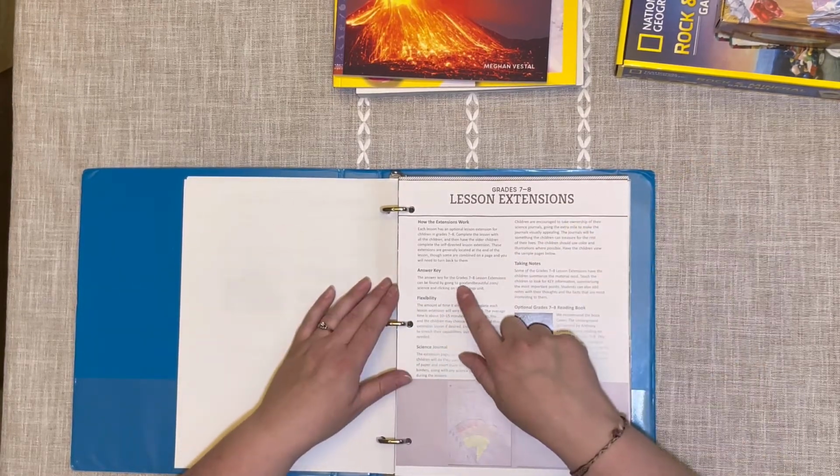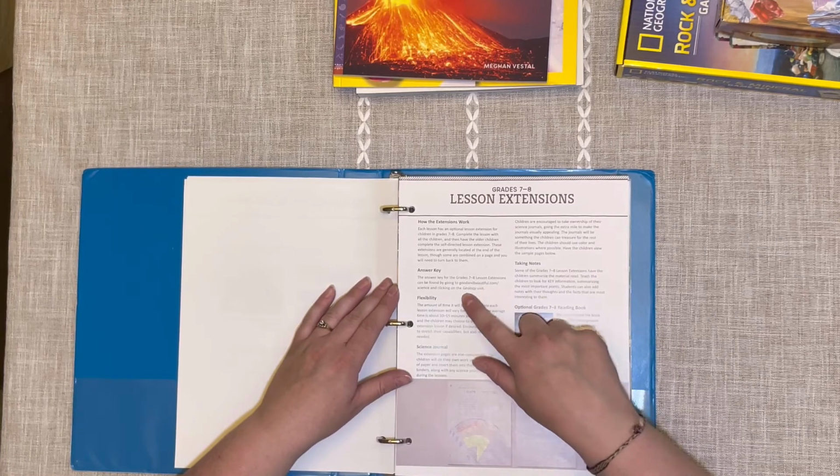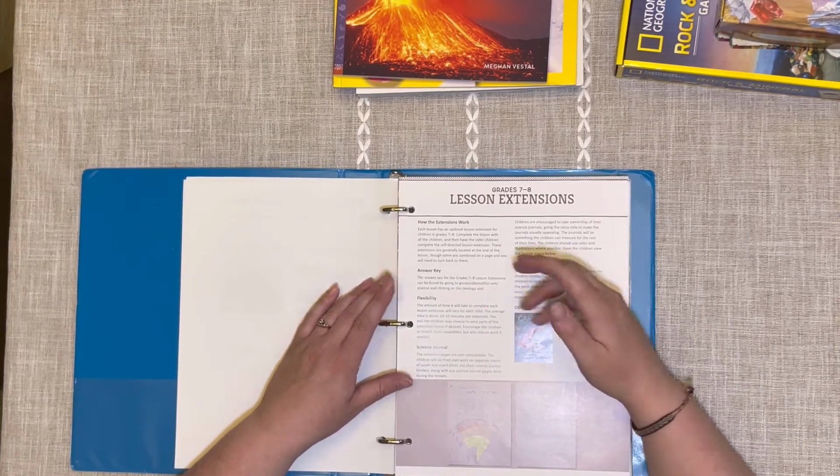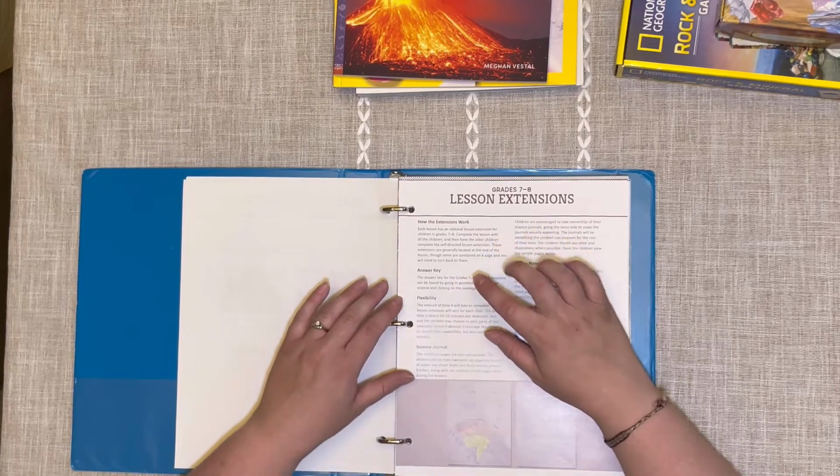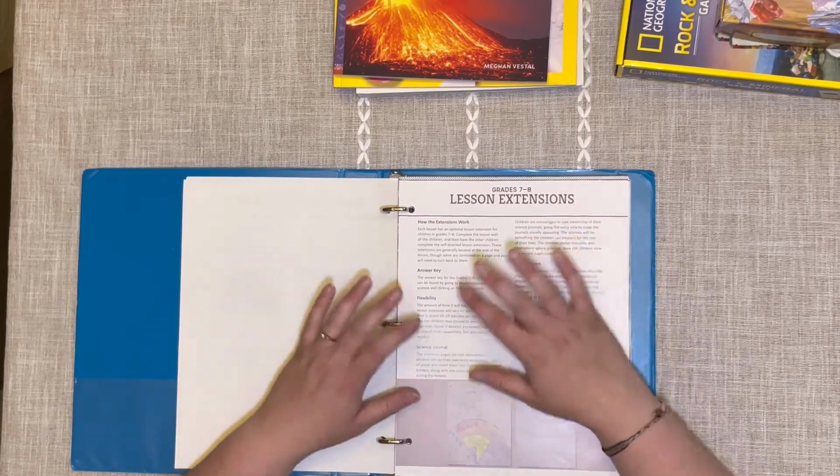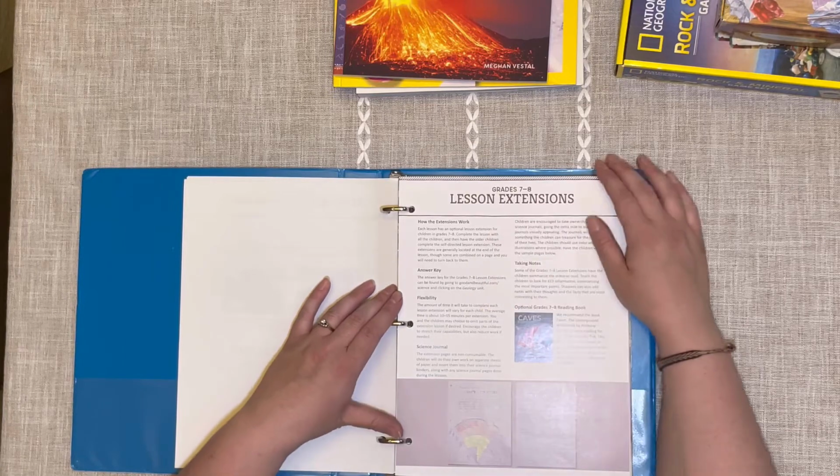It talks about the answer key for grades 7 to 8. Lesson extensions can be found on thegoodandthebeautiful.com/science, and then clicking on the geology unit. So there is an answer key to the extensions work.